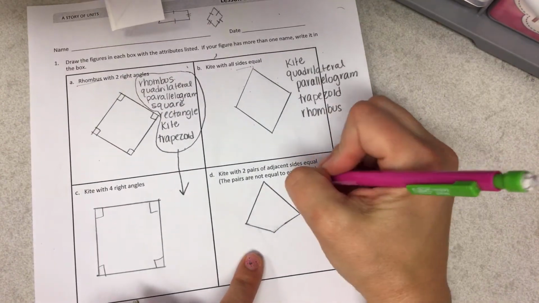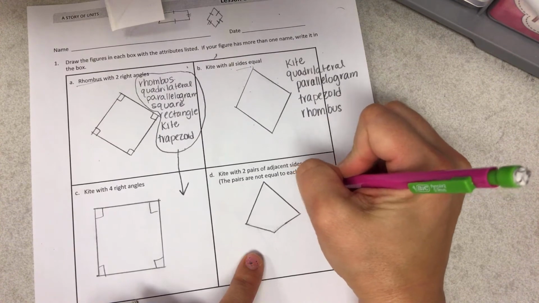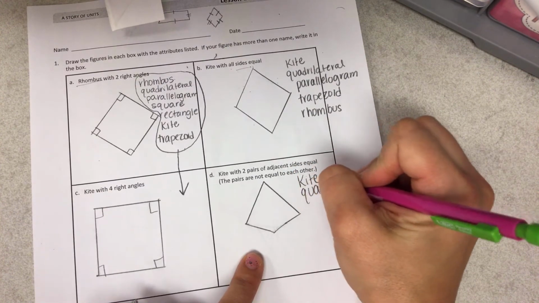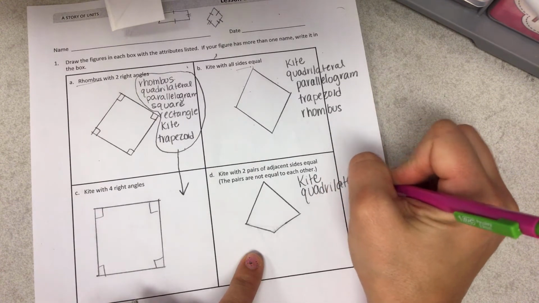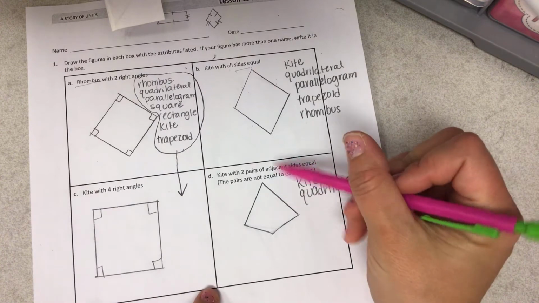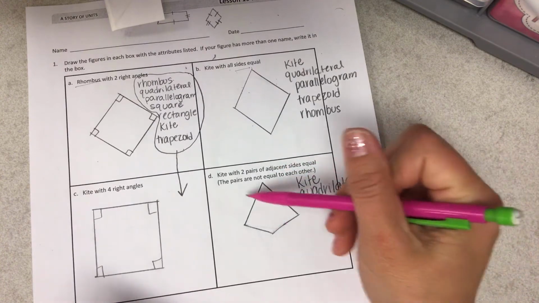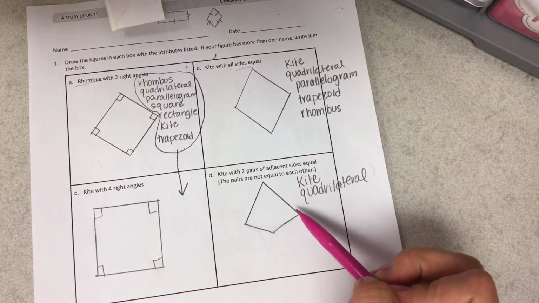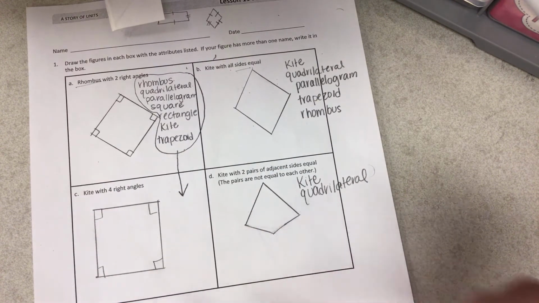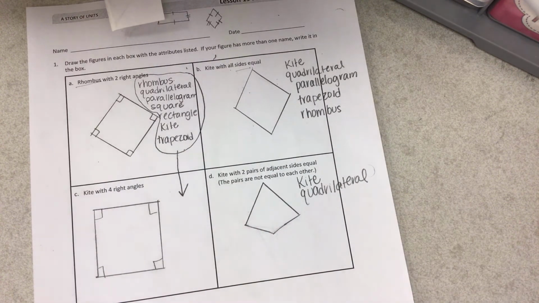This last kite that I've drawn is a kite. It can also be a quadrilateral. And that is it. It can't be a parallelogram because I do not have 2 sides that are parallel to each other. If you look here, no matter what, this is eventually going to intersect with that one. Same thing here, if I were to continue to draw it. So that's why those are the only 2 shapes.